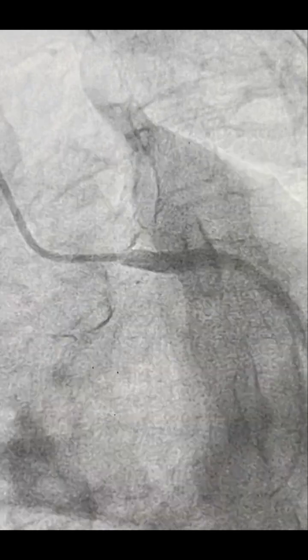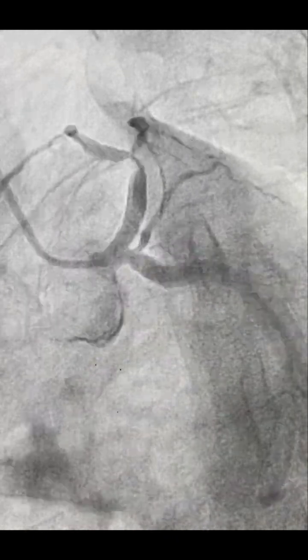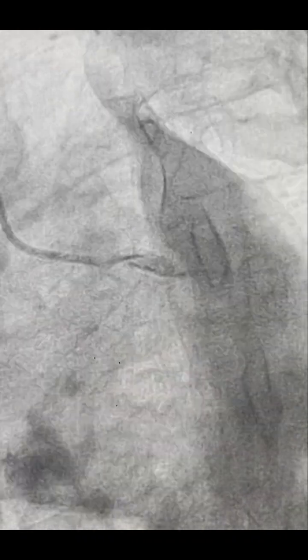This is a 70-year-old male patient, a known case of diabetes, hypertension, and smoker, who presented to the emergency department with typical chest pain. Within 2 hours of the chest pain, he presented to the emergency department, and on ECG there was a frank ST elevation from V1 to V6 with reciprocal changes, and on echo there was RWMA with moderate LV systolic dysfunction.